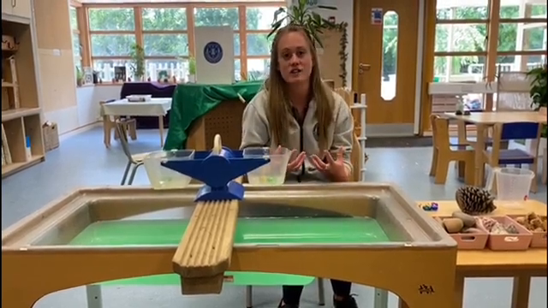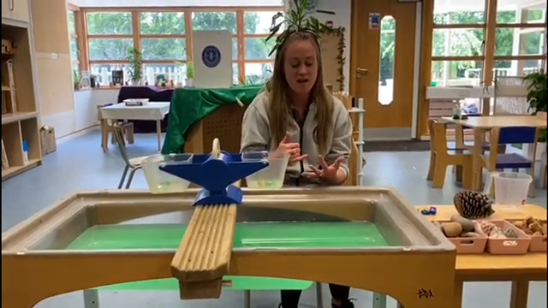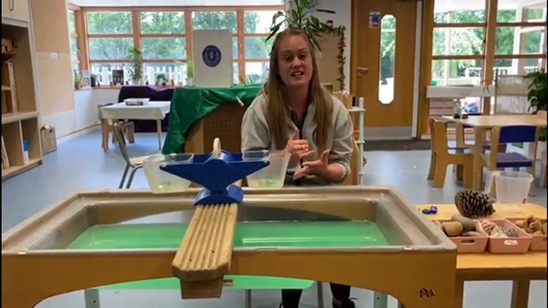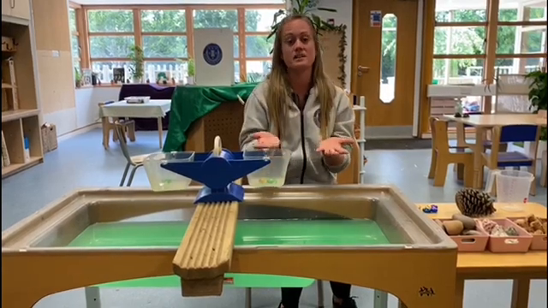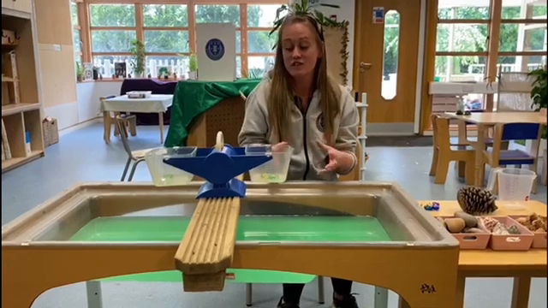The key concept here is that they understand that language of heavy, light, heaviest and lightest, and also talking about items that weigh the same, that they are equal. Have lots of fun with this.